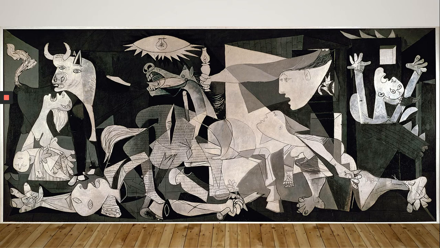Is it a big or small painting? How would you feel standing before this work? The painting measures 349.3 centimeters by 776.6 centimeters. It is extremely large. I would feel overwhelmed and not know where to look. Describe the colors used in this work. What mood does the use of colors create? There is no color. It is black and white. It is a very serious mood.